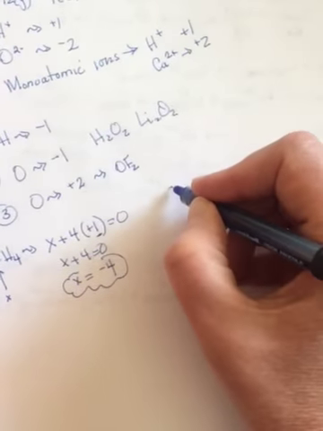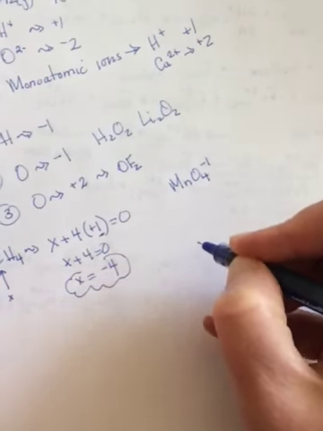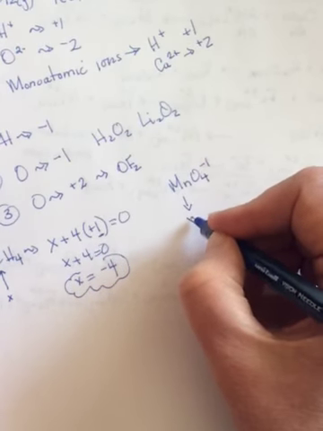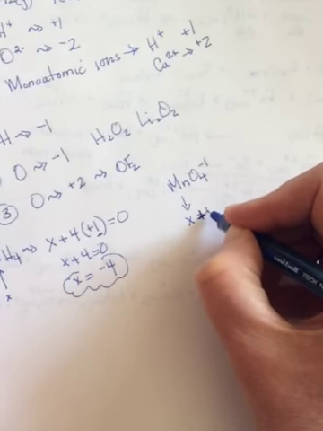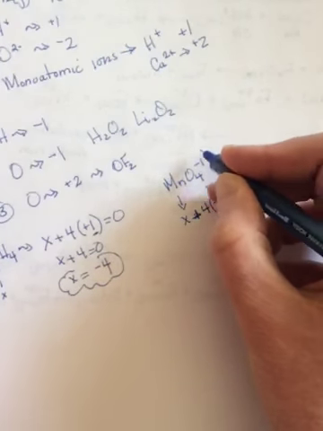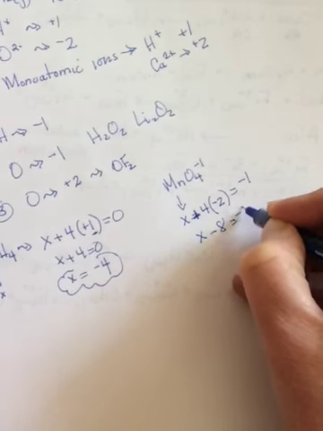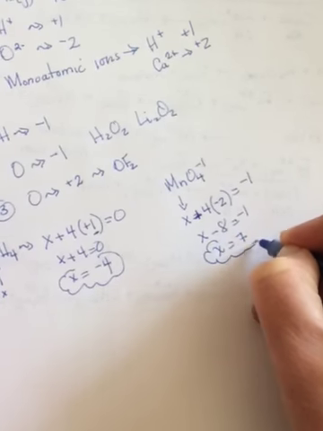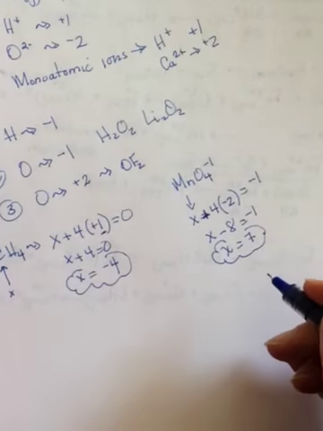If you look at example 2, it's MnO4 -1, and we're trying to solve for Mn. So you're going to call it X. And oxygen is going to be -2, so 4 times -2. And this time, the charge is -1. So you have X minus 8 equals -1. X should equal 7. So the oxidation number for manganese is +7.